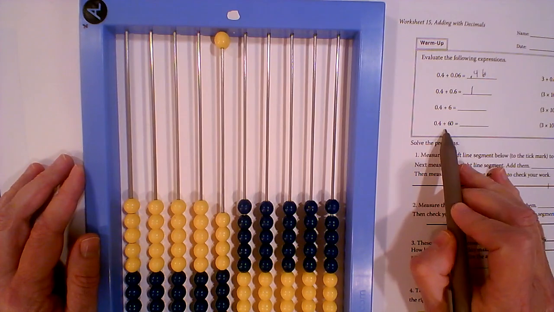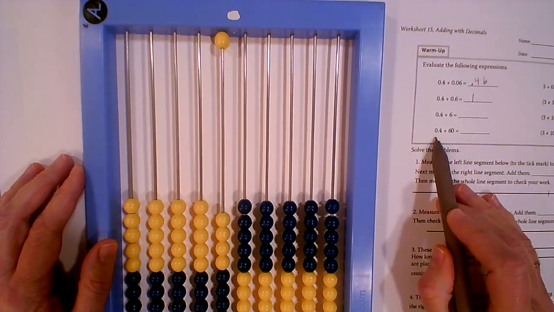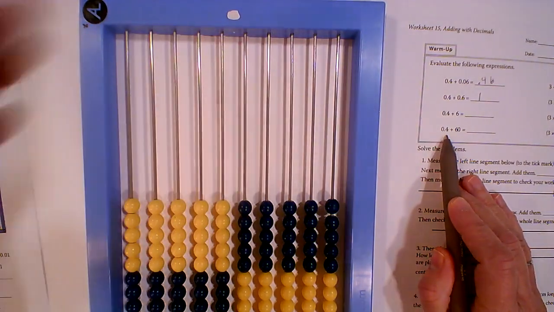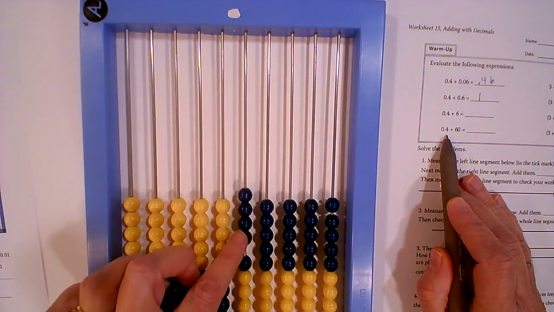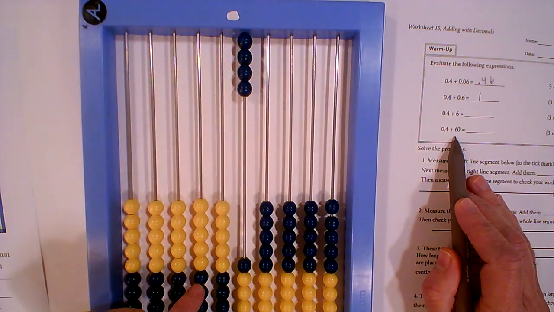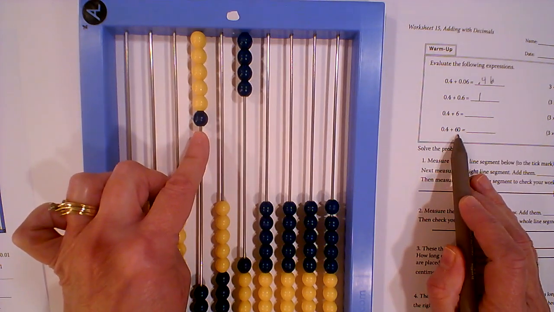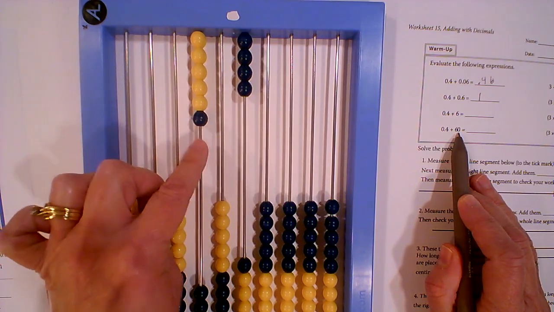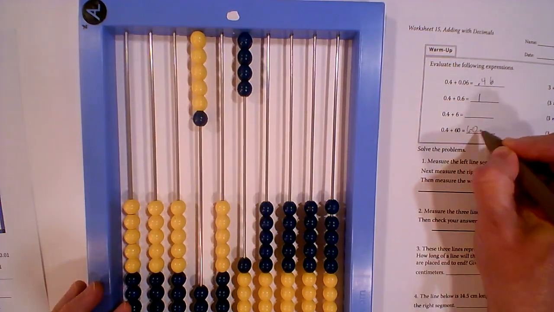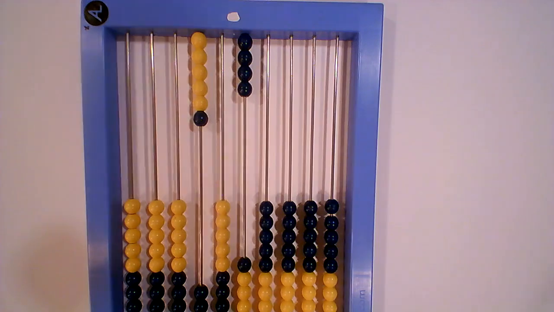Let's do another one. Let's see if I can find another one that's kind of interesting. Here I have 0.4. Again, we're going to raise up 4 tenths and 60. So I'm going to my tens column and put 6 beads up. I have nothing in my ones column. So my answer is 60.4, or 60 and 4 tenths.